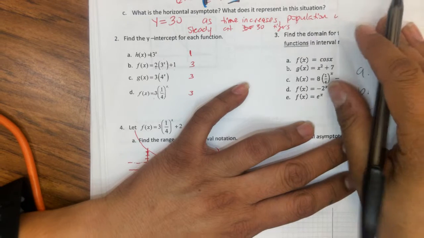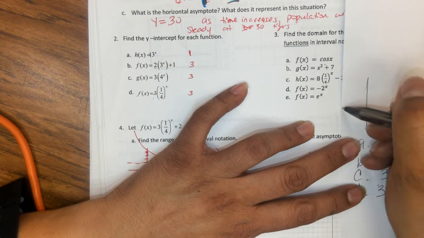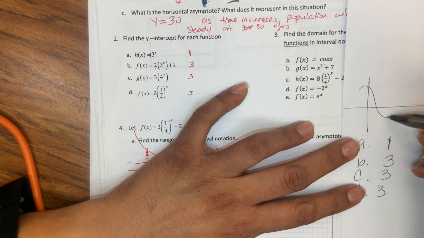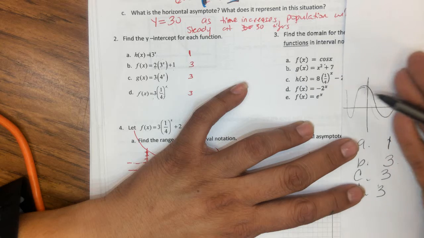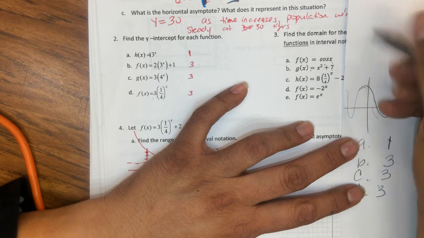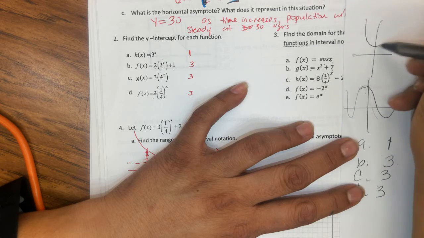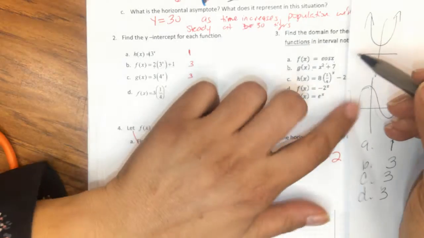So domain are the x values. You can think about the graph of cosine of x if you want to come up with the answer. Remember, it's the skateboard ramp, right? It keeps on going forever and ever, so the domain's all real numbers. X squared plus 7, it's just a parabola that went up 7. Domain, like it's going to get wider and wider, it's all real numbers.